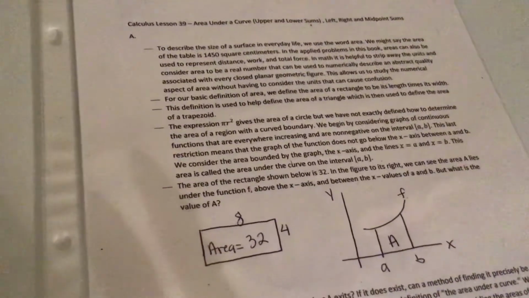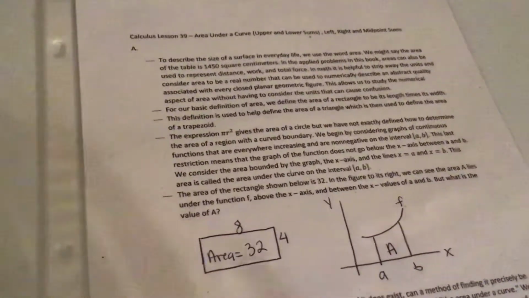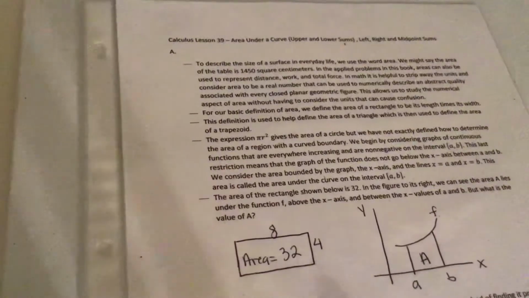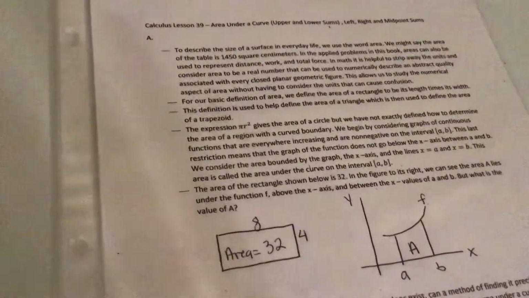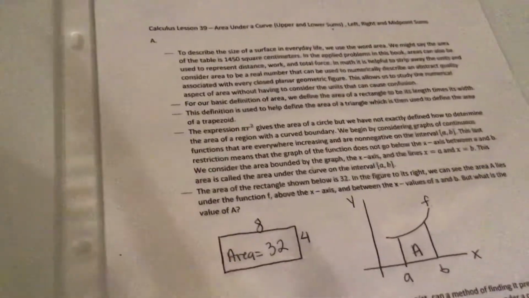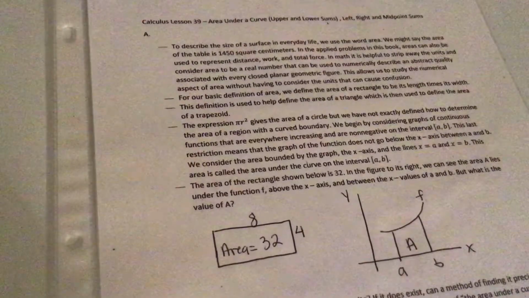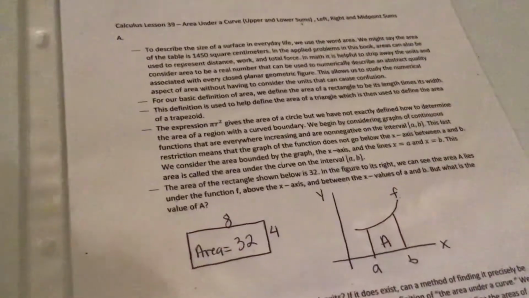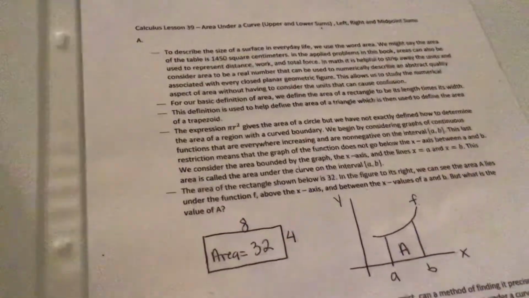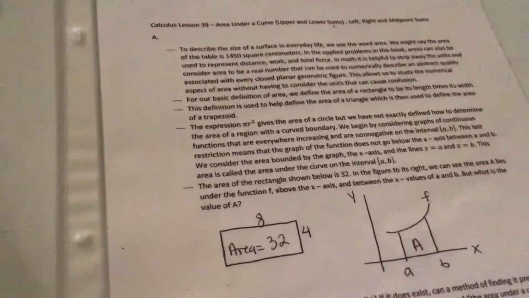For what we're looking at, we're going to use area to help us represent distance or work, right? That's a physics term, okay? And force, or the total force. So we're going to be able to connect this, now using area, to other subjects, okay? So I know in the beginning of math they always stress units. I stress units on problems, okay? That's something we can see.